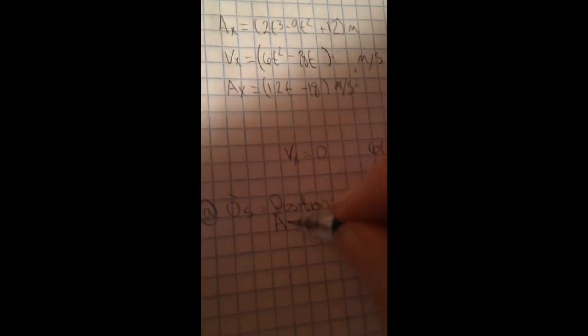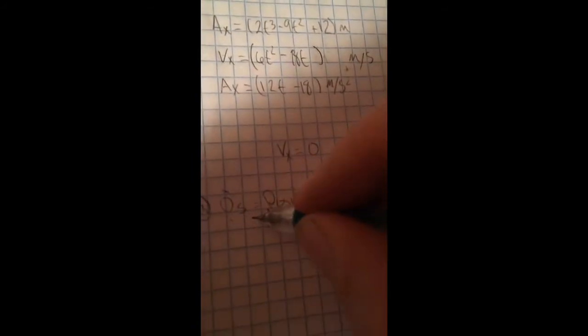Position equals, and acceleration equals, and then they want to know at 3 seconds, position equals, acceleration equals.